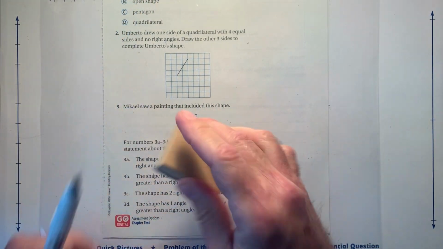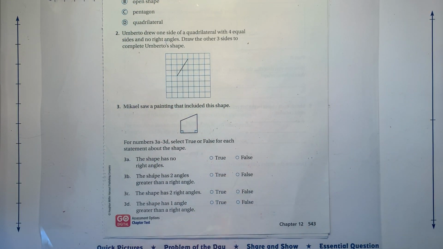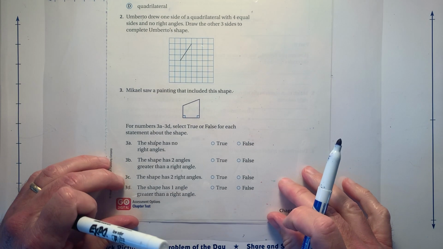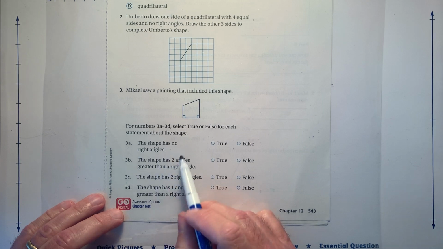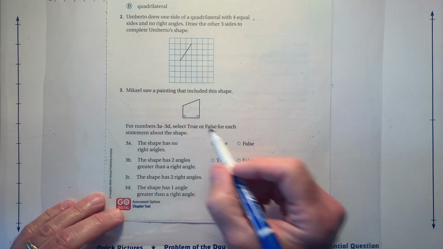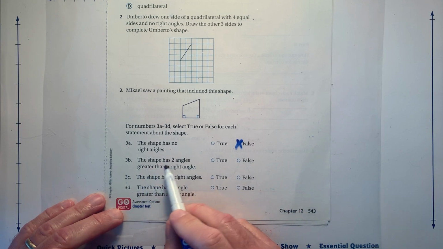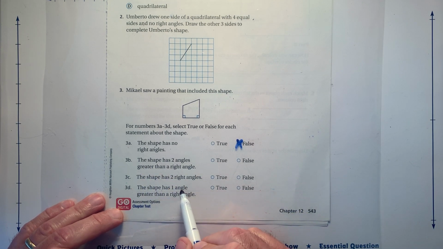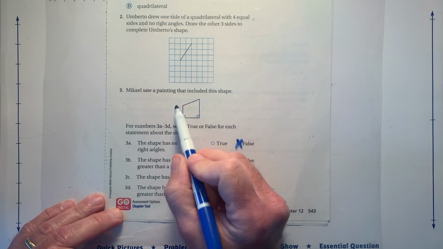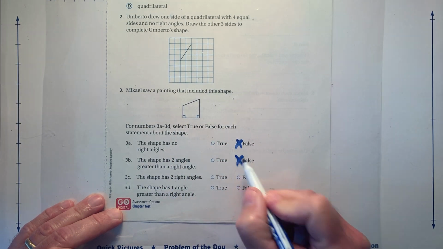So now that I've looked at the shape, now I can see what types of questions they're asking of me. So let me bring this up. The shape has no right angles. Well, that's false because I see 2 right angles right here. Those are 90 degrees. False. The shape has 2 angles greater than a right angle. No, I only see 1 bigger than a right angle, so that's false.